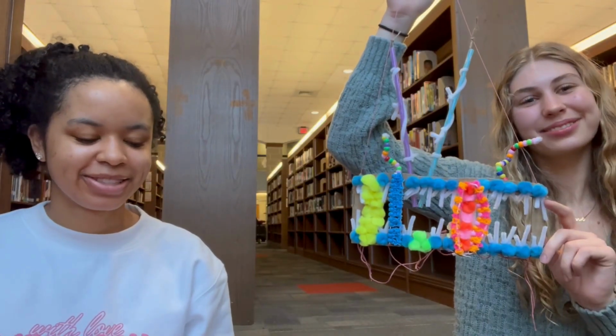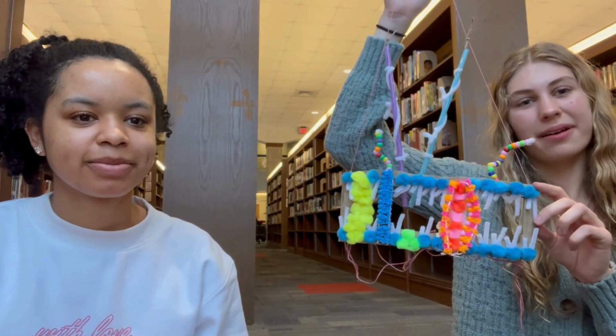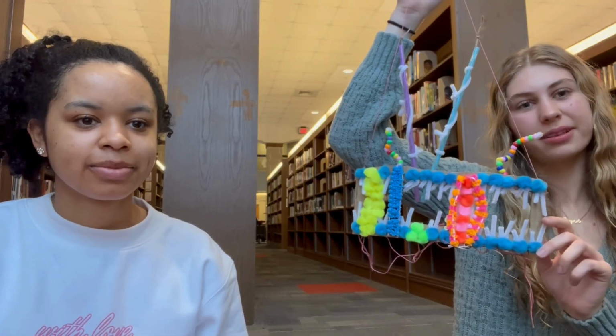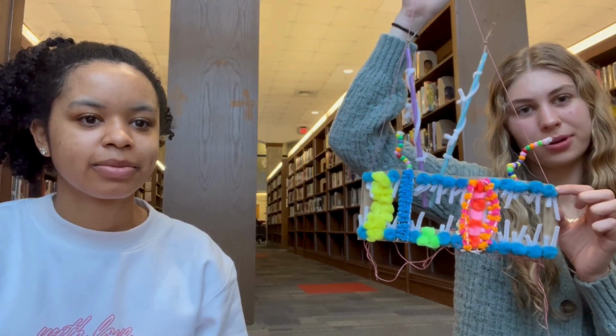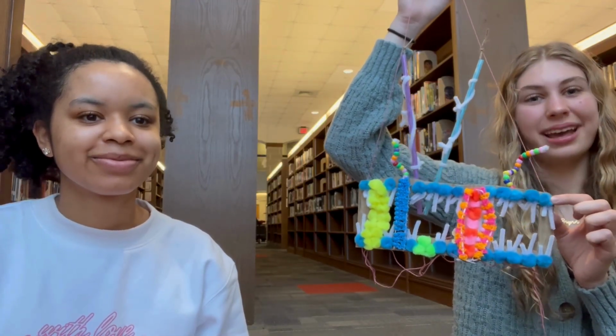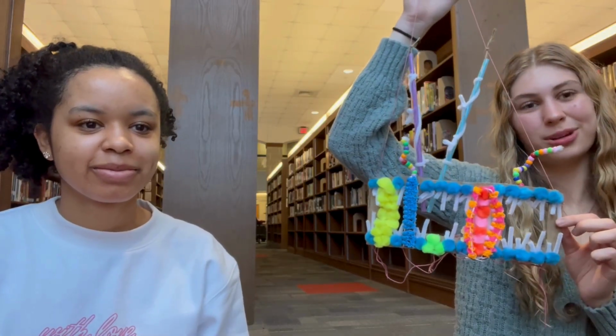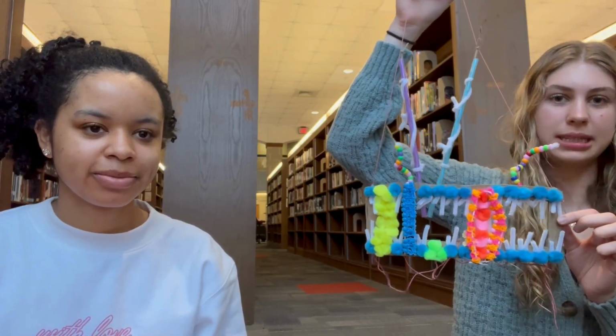Okay, so this is our phospholipid bilayer. This is the top half of the bilayer, and this is the bottom half of the bilayer. The blue pom-poms represent the hydrophilic phospholipid heads, and the white pipe cleaners represent the hydrophobic phospholipid tails.